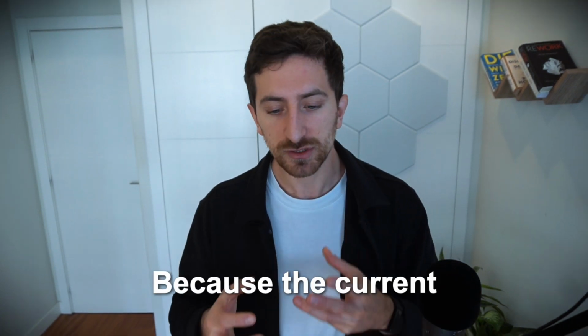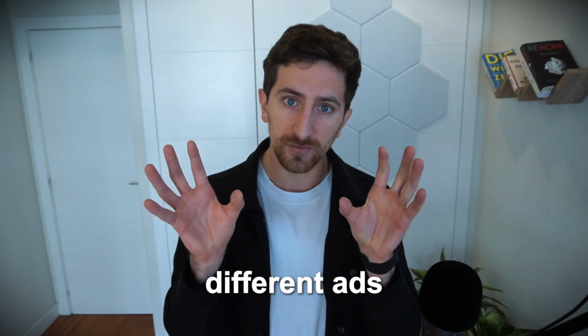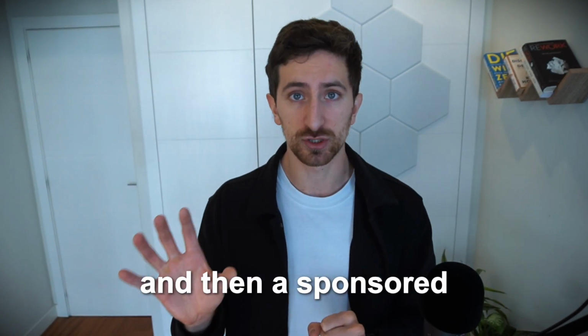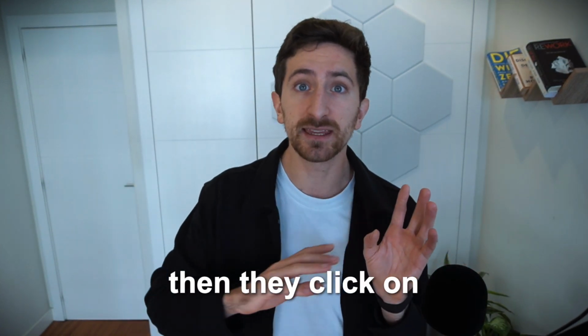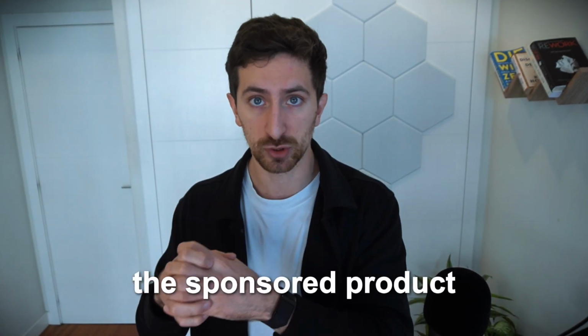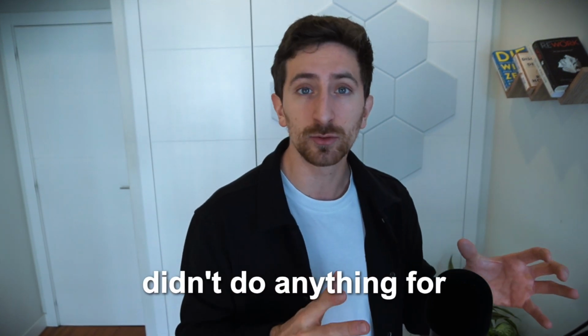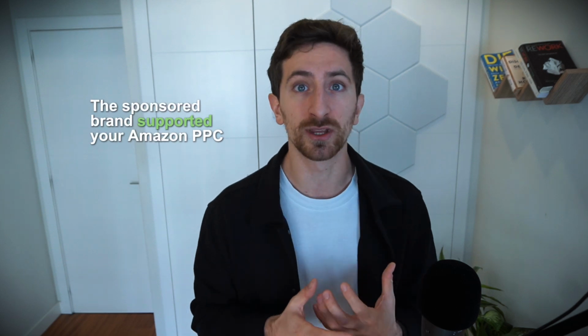If you launch any Sponsored Display, for example audience targeting or in-market targeting, you will see that the performance with the current attribution model is not great, because the current attribution model is last touch point attribution. That means if you have a Sponsored Brand and then a Sponsored Product campaign, and a customer clicks on the Sponsored Brand, then clicks on the Sponsored Product and ends up buying your product, the ad sales will be attributed to the Sponsored Product, and it will look like the Sponsored Brand didn't do anything for your Amazon advertising campaign. But in reality, the Sponsored Brand supported your Amazon PPC.